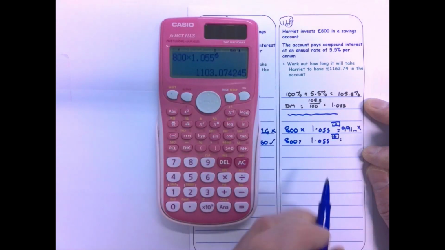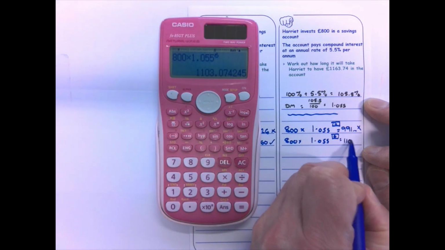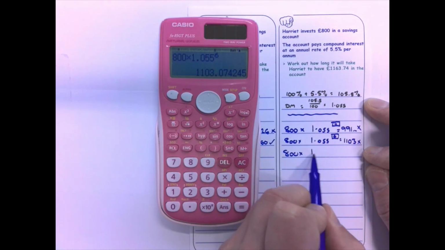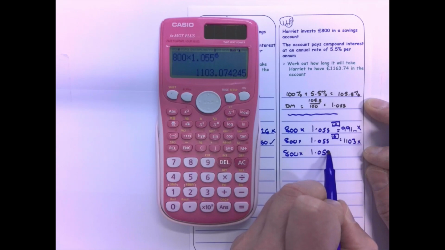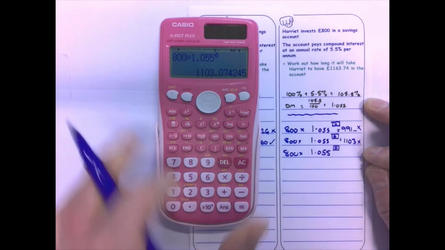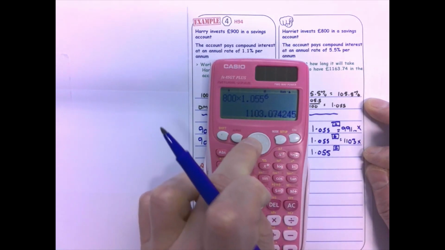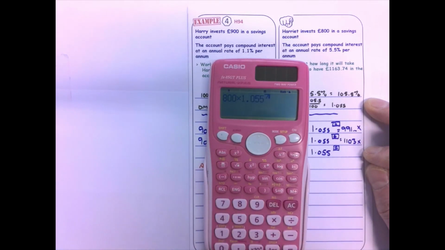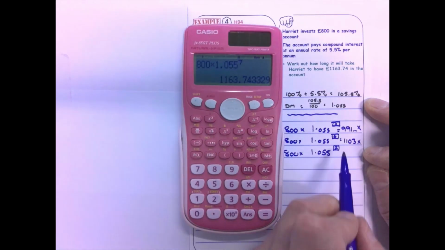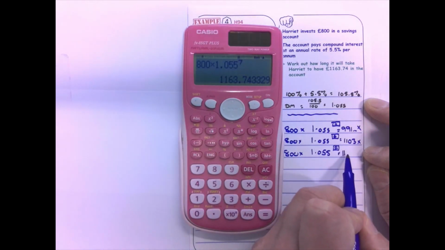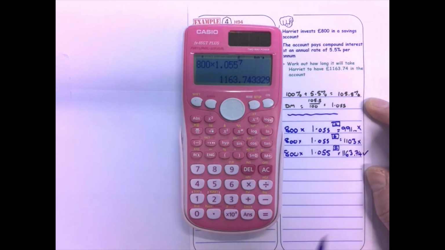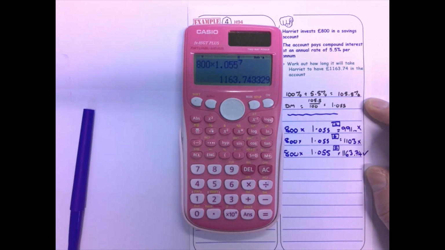So 1103. That's still not enough money. So we tried 6, let's try 7, alright? So go back, try 7. There we go, that's the right number, isn't it? Equals 1163.74, tick. That was after 7 years.